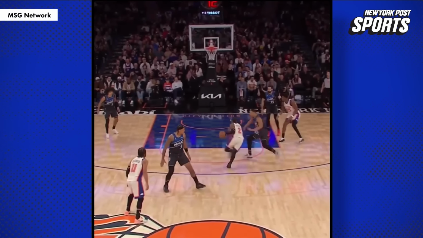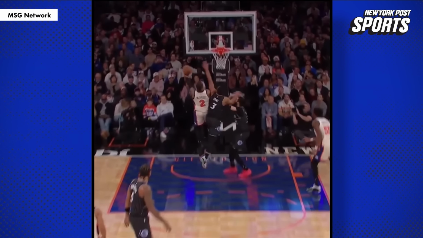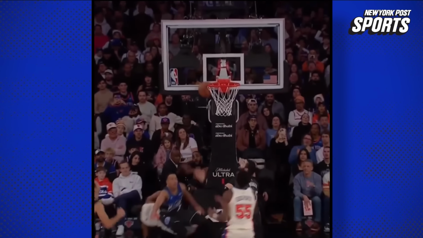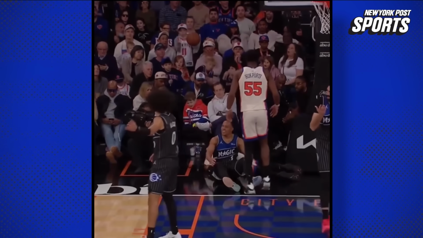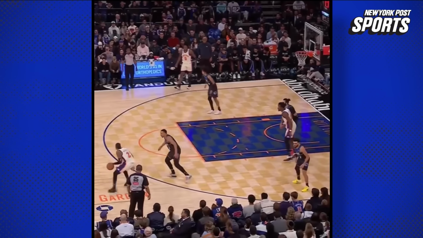Doc, thanks for hopping on with this right now. We got the video here. You can kind of see him driving in the lane, and then he lands awkwardly on that left ankle on his way down. Can you break down what could have caused the sprain and what's happening to the ankle when it makes impact to the ground?